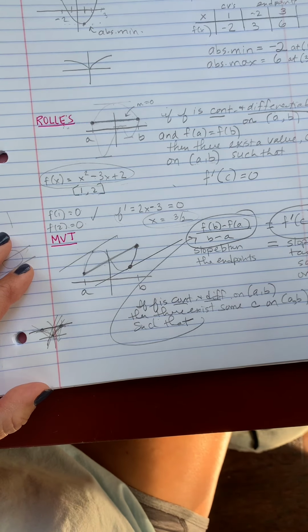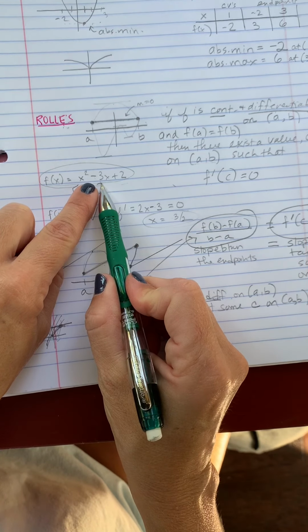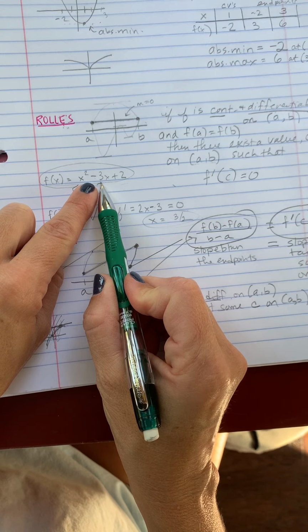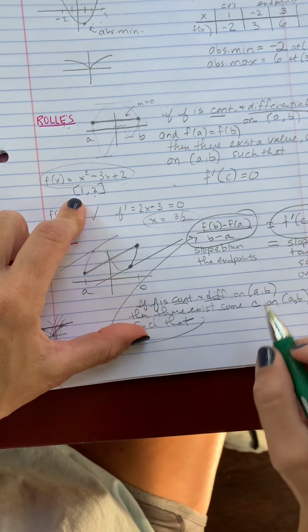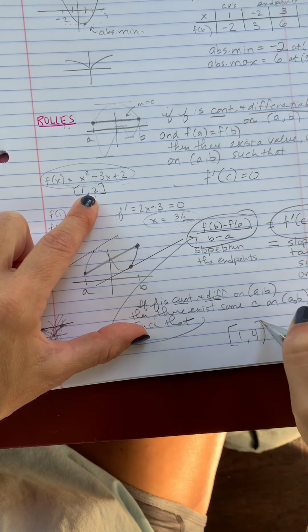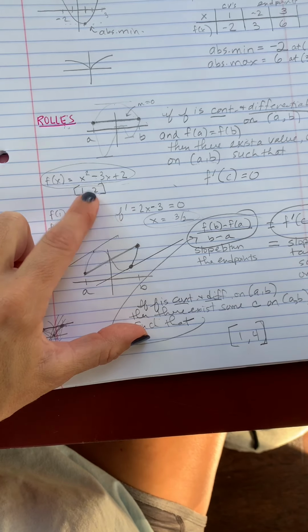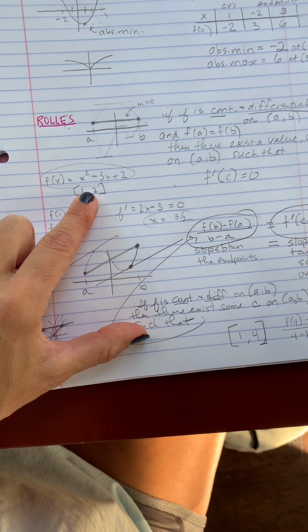So in this case, we're going to have a little bit of computation to do. Let's say you had the same function as up here, but now we had different endpoints that gave us different y values. So now let's say the endpoints were 1 and 4. Now I'd have to find the slope between them. I'd have to say f of 4 minus f of 1 over 4 minus 1 and see what that gets me.